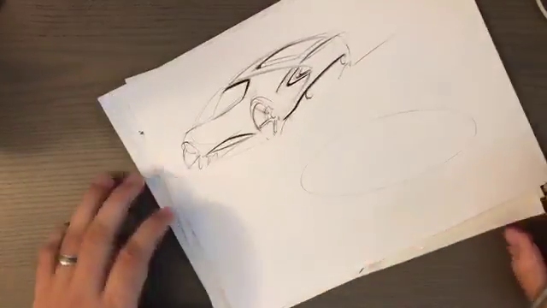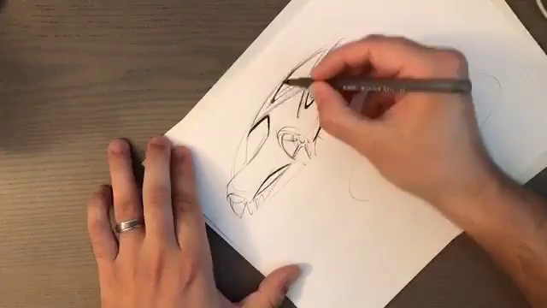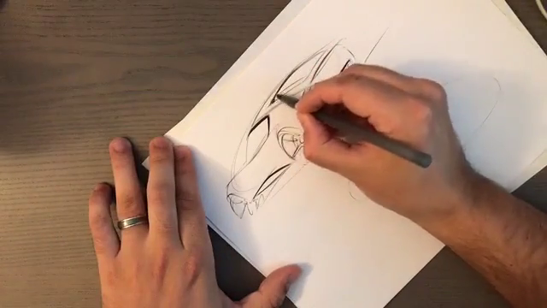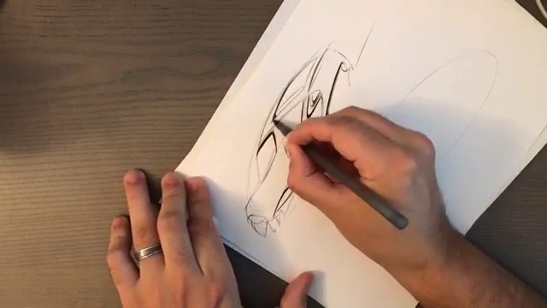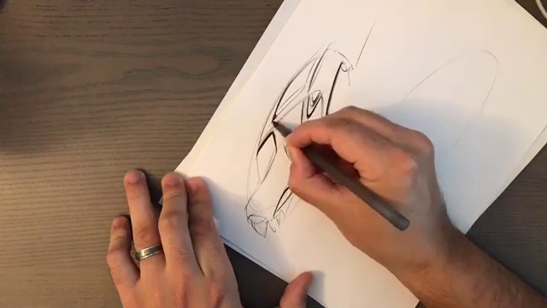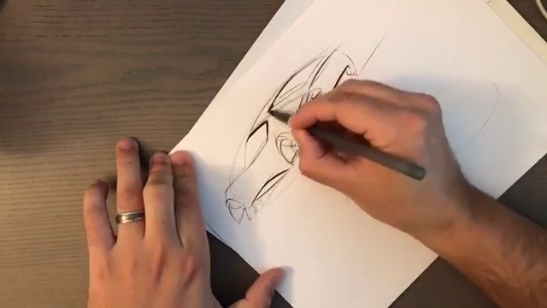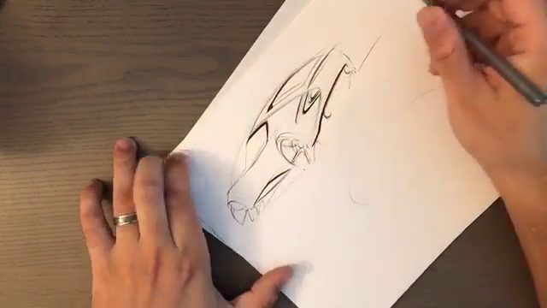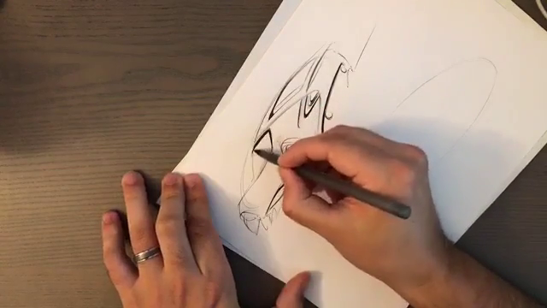I think we could start by adding some markers to this if we wanted to, or we can add some more line weight and details to the card before we do that. But I don't think I'm gonna add too much detail to this. I just want to keep it loose.